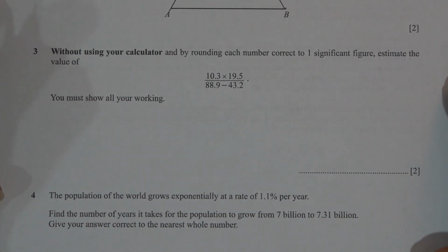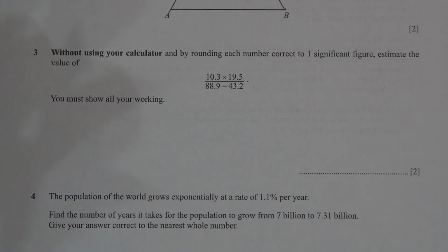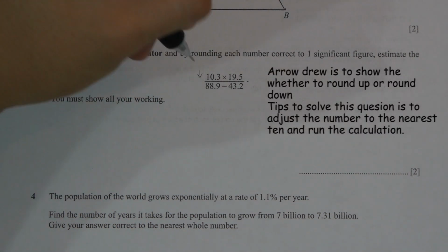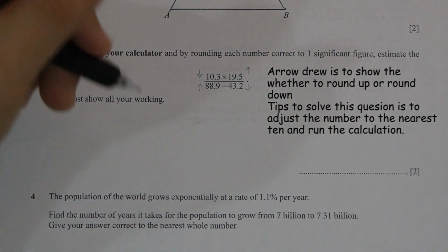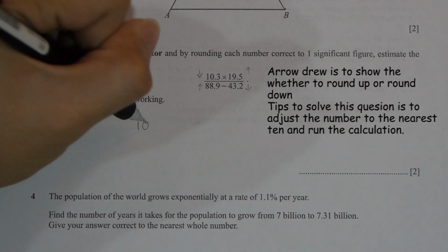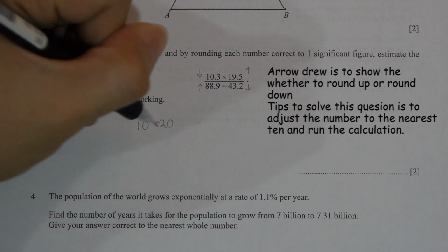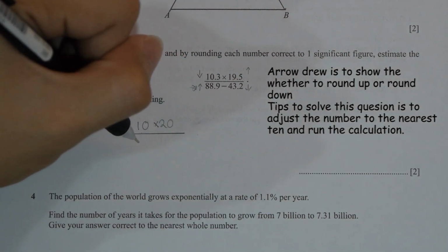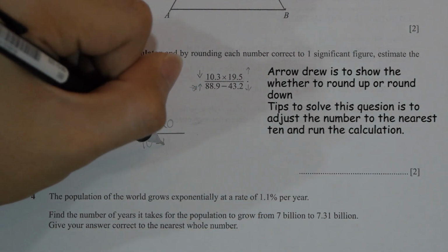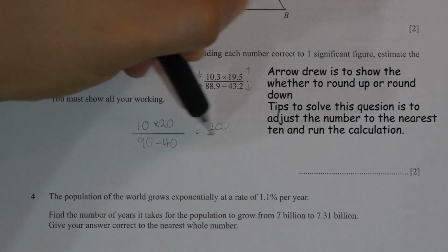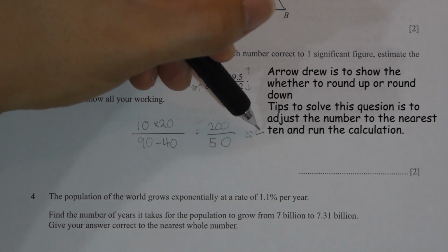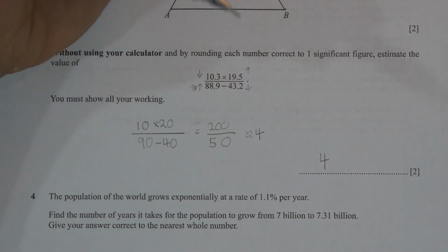For the next one, okay, you are required to either round up or round down. So I actually label down the arrow to show you whether to round up or round down already. So it's advised for you to round it to the nearest 10, okay, so that you don't have those decimals to deal with. Okay, so the approximate results will be 4.